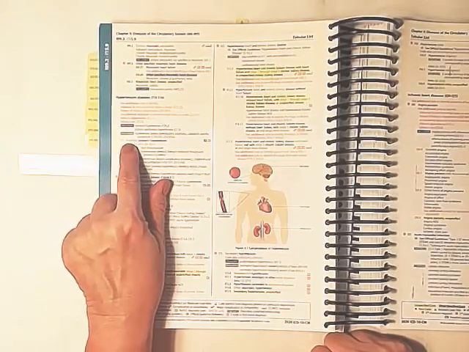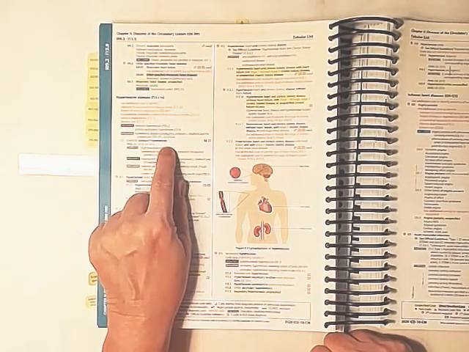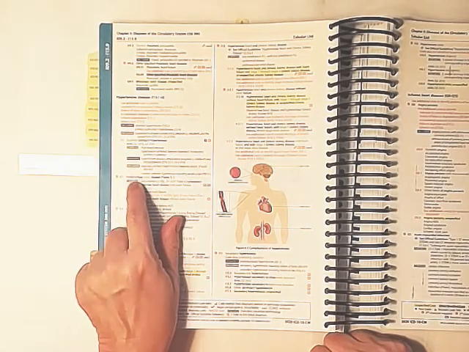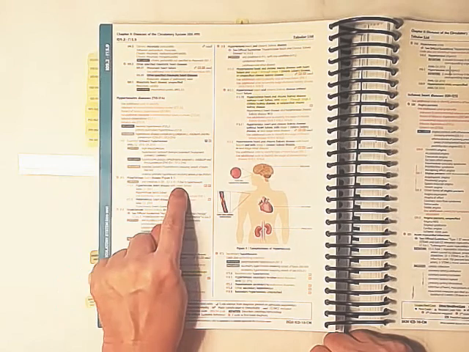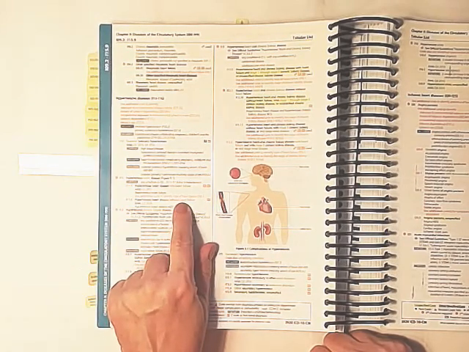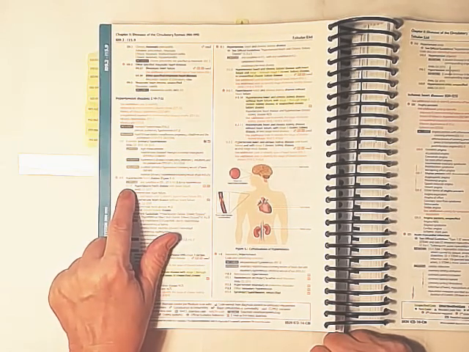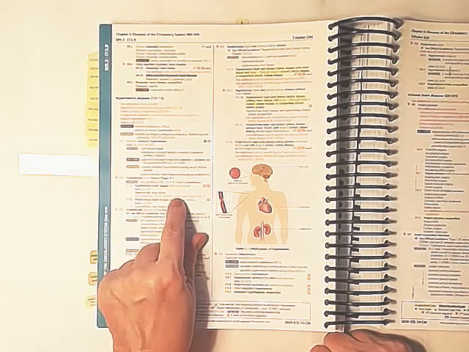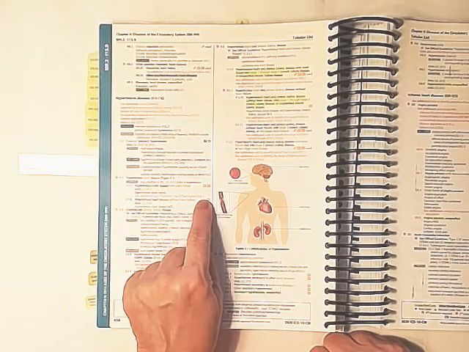So your I-10 is your essential or primary hypertension. Your I-11, what we were talking about, is your hypertensive heart disease. And so I-11.0 is with heart failure. I-11.9 is without heart failure. So if you look under I-11.0, it says use additional code to identify type of heart failure and gives you that I-50.